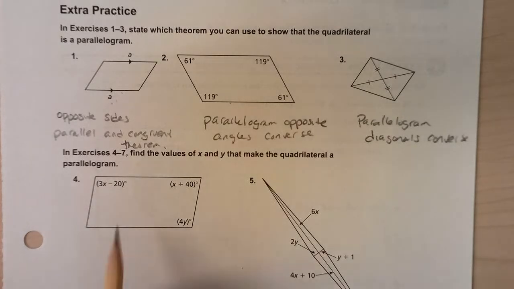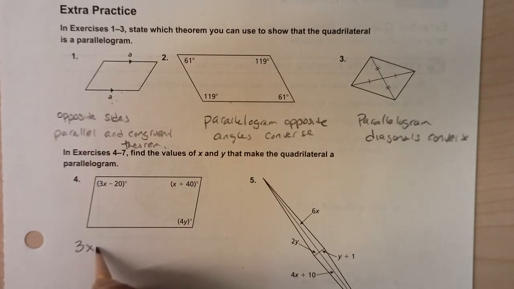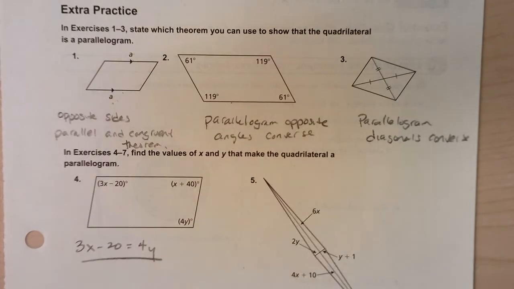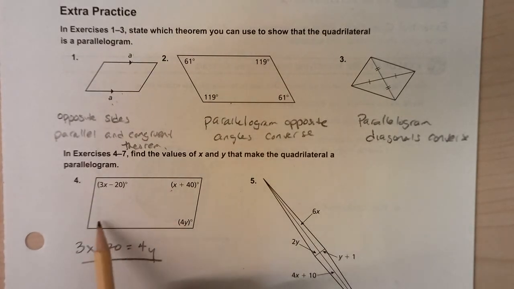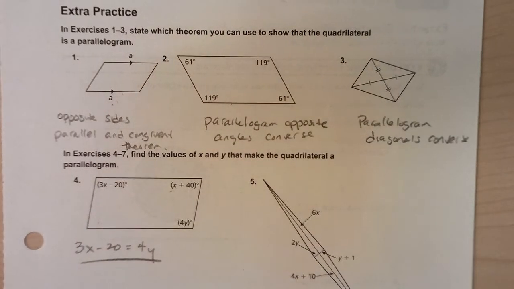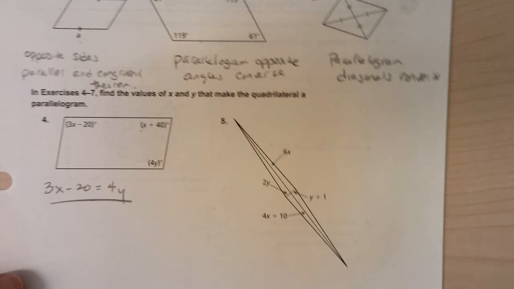The equations that you could set up, 3x minus 20 is equal to 4y. You wouldn't be able to solve that without a second equation. These two angles should be congruent as well, but nothing's given here. So I'm going to kind of skip that one for now and then go to number five.